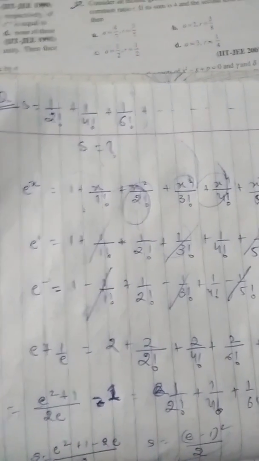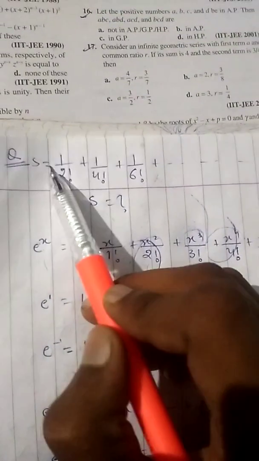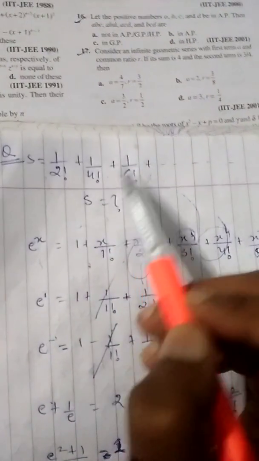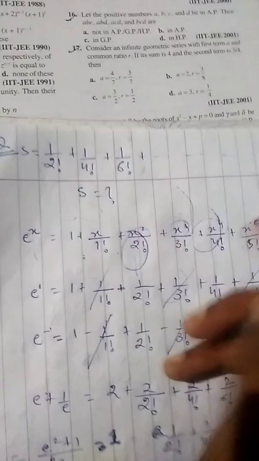Hello friends, today we are going to do some questions on series and progressions which are basically focused on the JEE Mains. Okay, so the first question is: S equals 1 by 2 factorial plus 1 by 4 factorial plus 1 by 6 factorial and so on. We have to find the sum of this series.